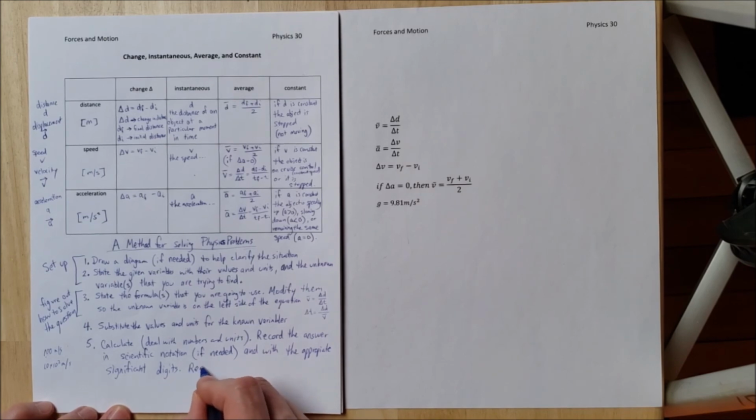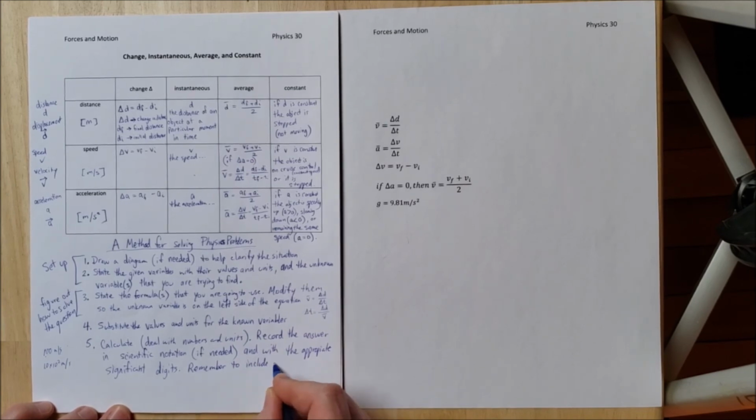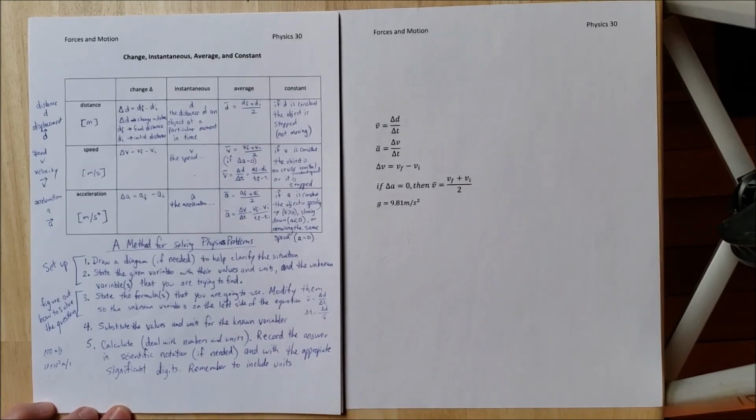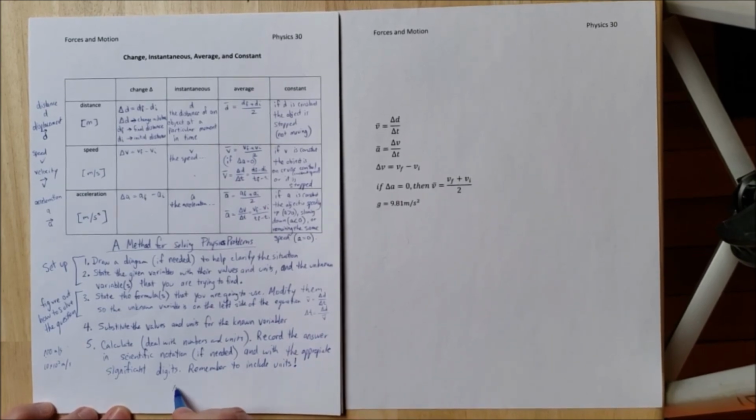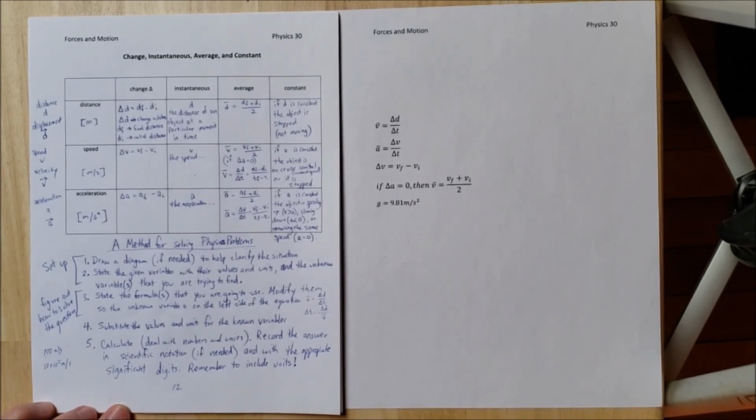And then remember to include units. And you're not just including units to be nice. This is very important. If I say the answer to something is let's say 12, if you say how much time was it? Well, 12. Well, 12 what? 12 years, 12 seconds, 12 minutes, 12 microseconds or nanoseconds. You need to have units. If I say microseconds, well, that's a big difference from 12 weeks or 12 days or 12 years. So make sure to include your units.